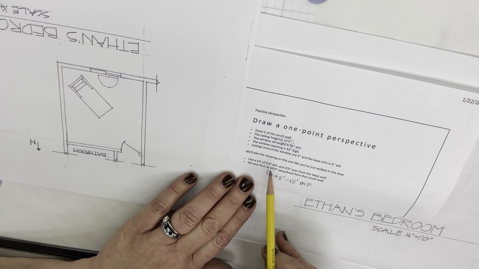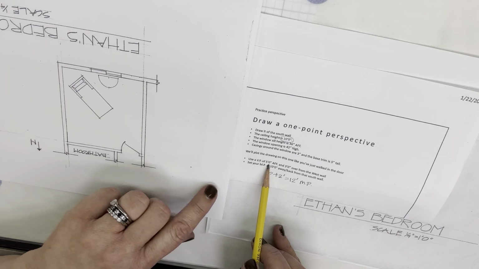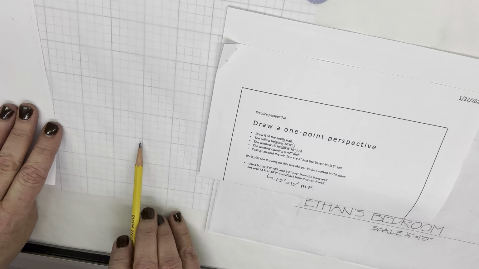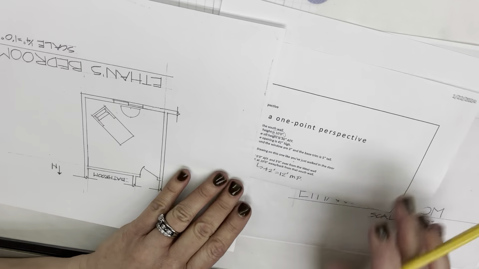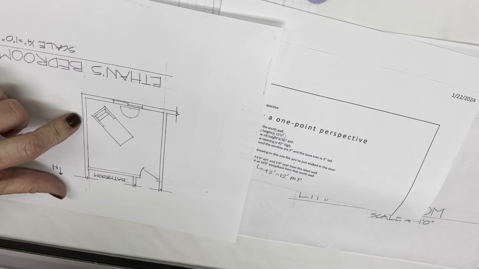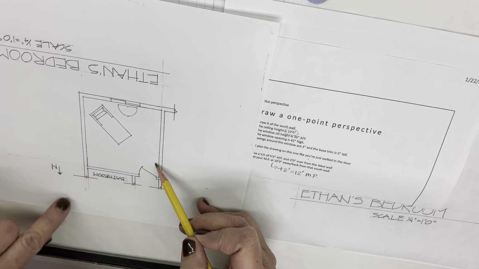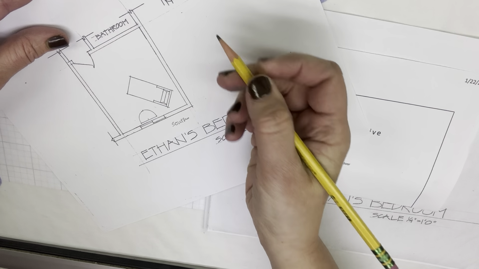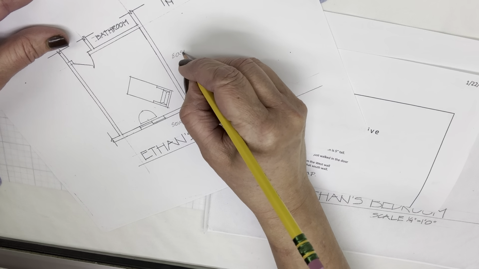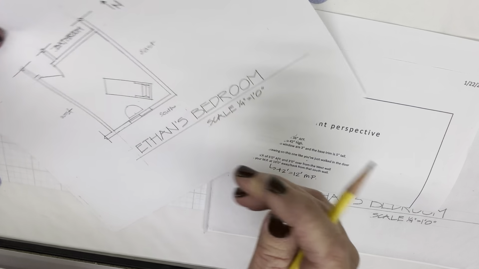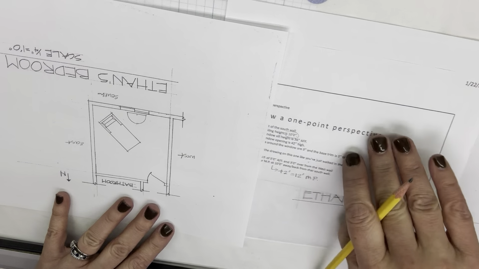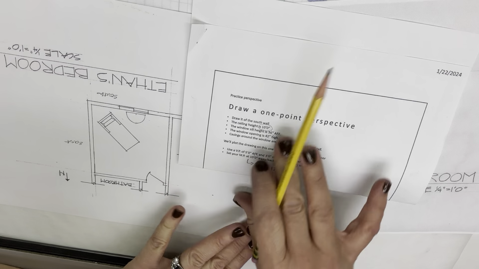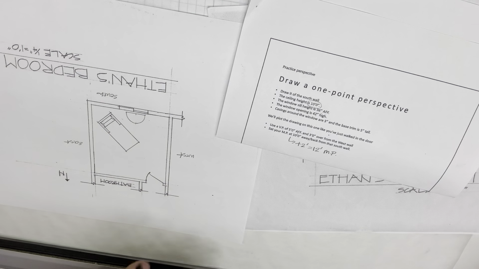And then to set our VP, we're going to be 5 feet above the floor. We'll do that when we get on the grid. We'll set our floor line and then we'll go up from there. And then we're going to be 3 feet over from the west wall. So 3 feet over. Again, I always encourage you to mark it here. We've got south, north. This would be east and west. So in looking at this way, the way we'll view it, it says in the directions that we are going to be 3 feet over from this west wall.